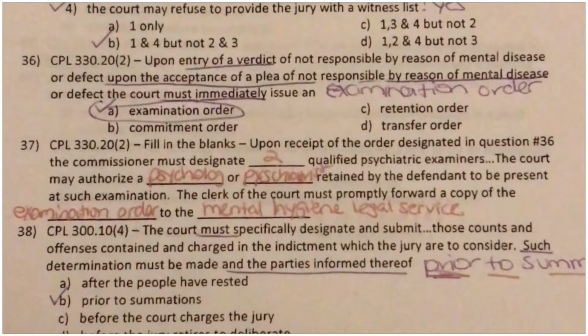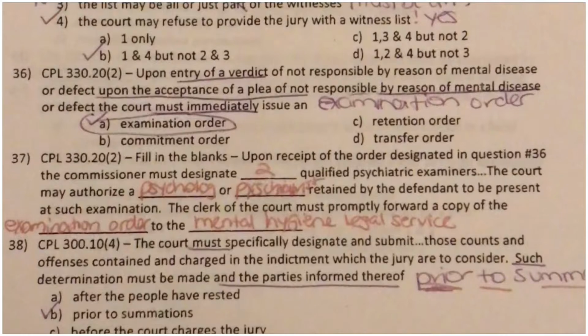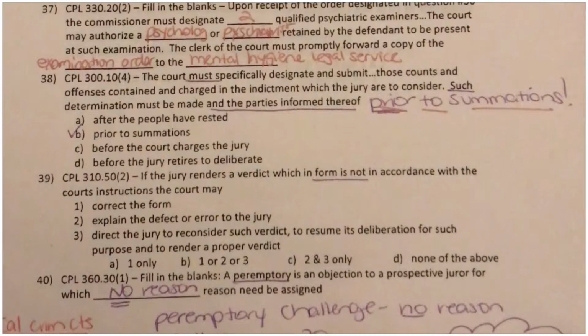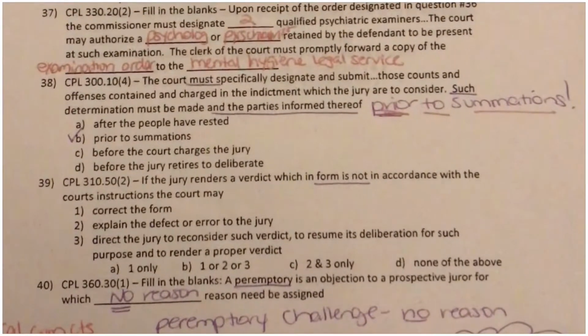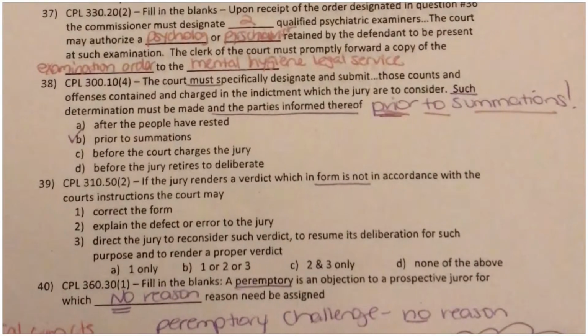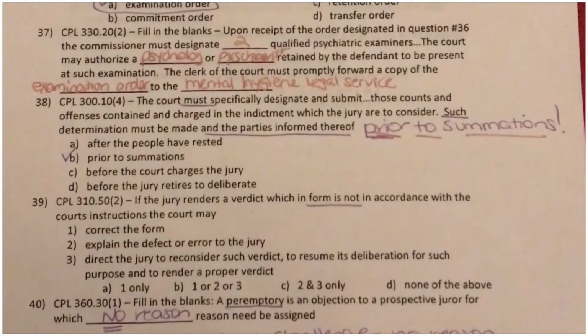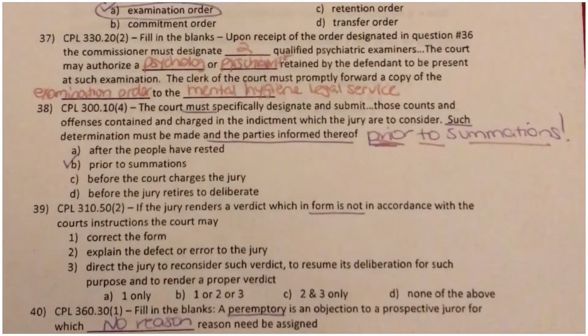37, upon receipt of the order designated in question 36, the commissioner must designate 2 qualified psychiatric examiners, and the court may authorize a psychologist or a psychiatrist retained by a defendant to be present at the examination. The clerk of the court must promptly forward a copy of the examination order to the Mental Hygiene Legal Service. Now, Mental Hygiene Legal Service is like legal aid for mentally ill people.